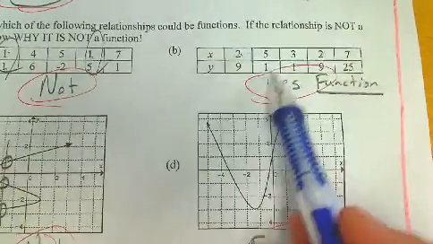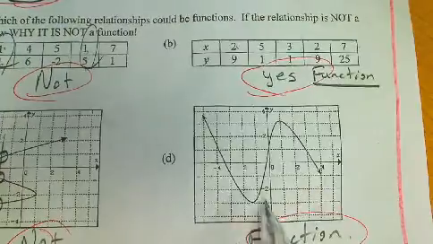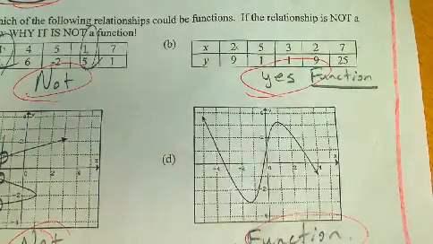For every x here, I get out one y. For every x, I get out one y. So these are both functions.